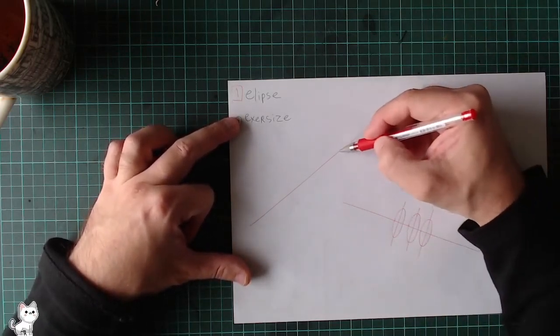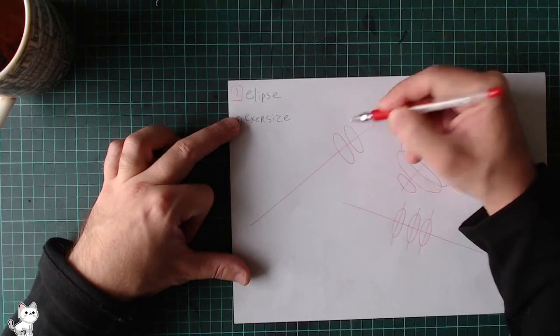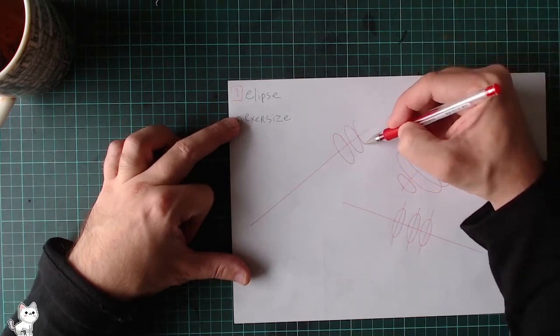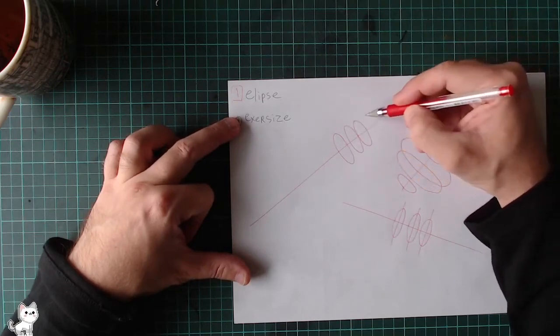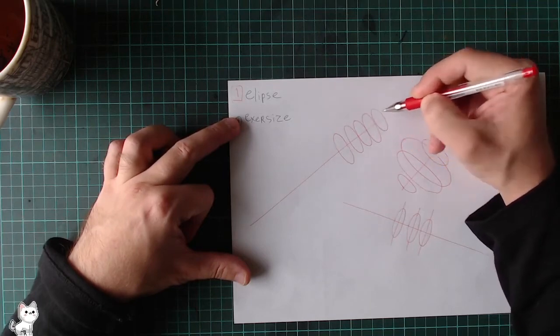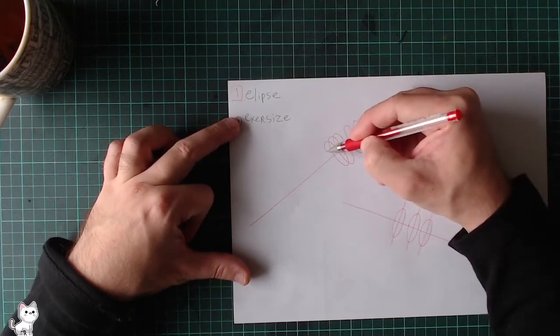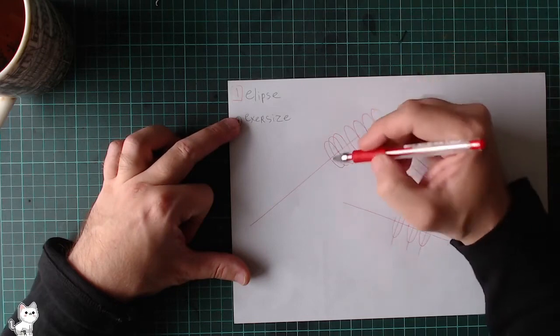This is a very cool exercise to be quick in drawing ellipses, and you really need to be fluent with drawing ellipses for drawing wheels, because if you have a problem at this stage, then drawing wheels will be a pain.